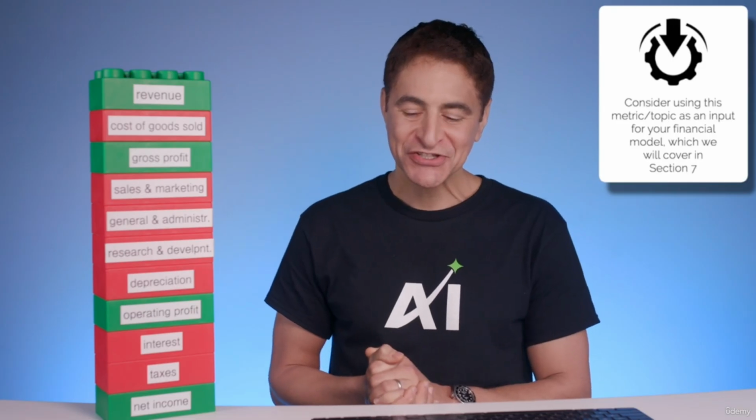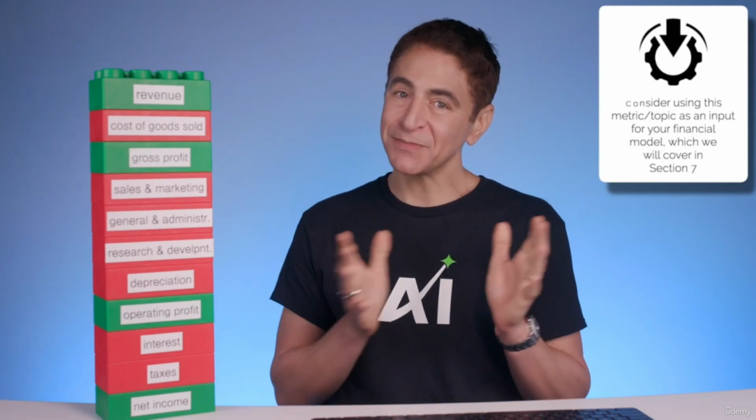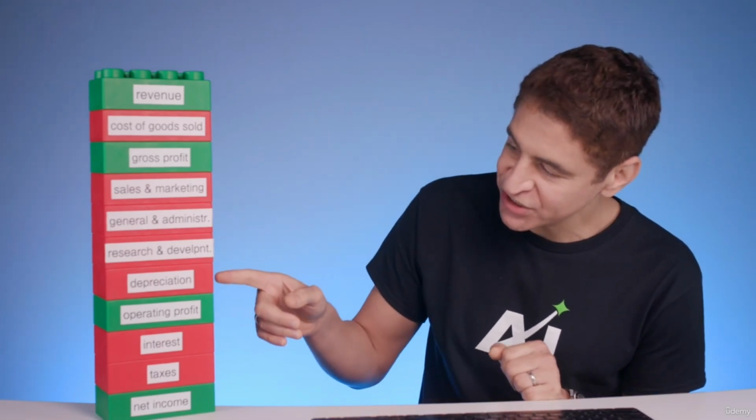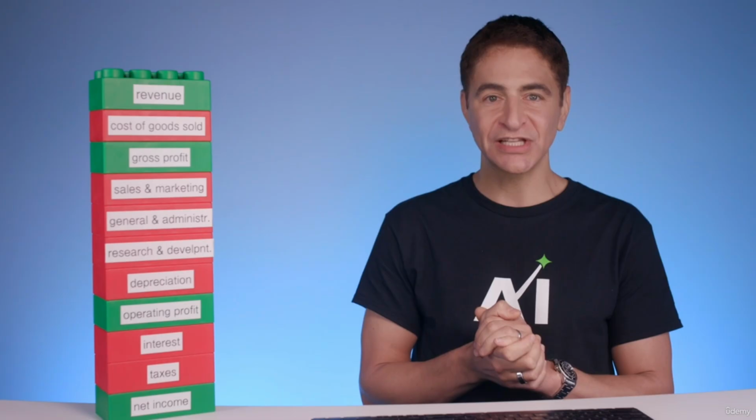Let's talk about GAAP versus non-GAAP accounting. GAAP stands for Generally Accepted Accounting Principles. So not all companies, but some companies will report two sets of financial statements. One is called GAAP and the other is called non-GAAP. GAAP is what accountants love to look at because it includes every accounting entry on an income statement, for example, including non-cash items like depreciation that you see right here. So accountants love looking at GAAP.